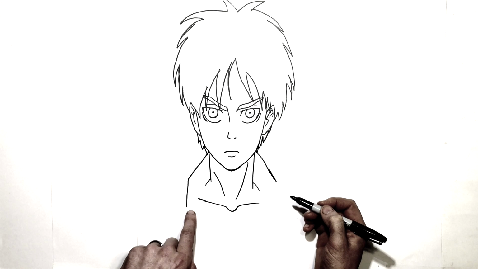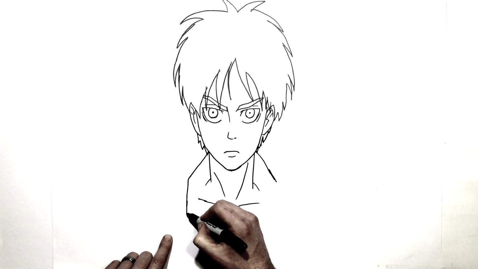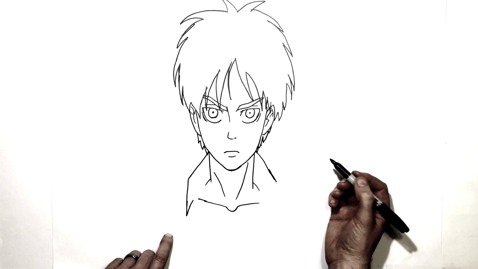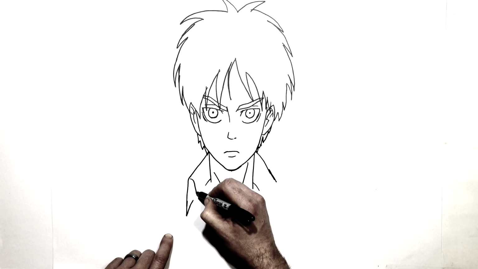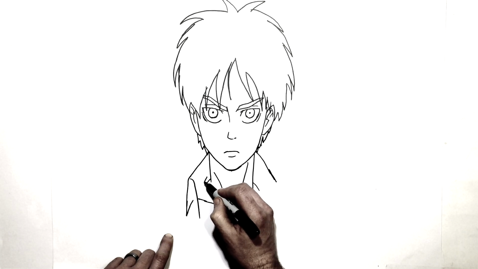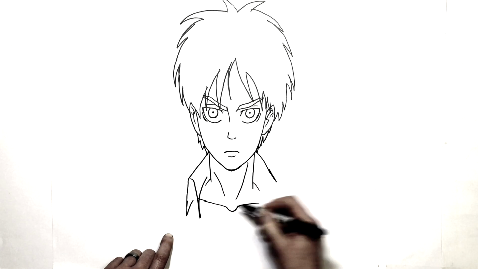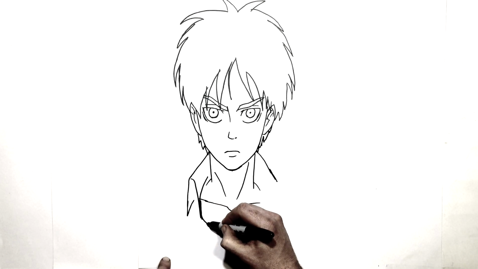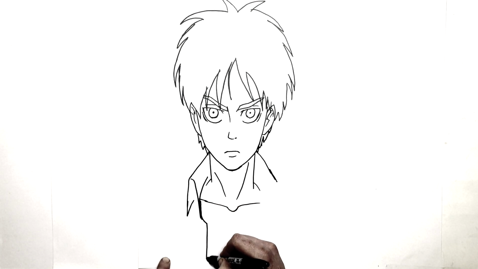This one comes down past that collarbone line and comes back up. And then we have the inside of that, it comes down. And then this one curves around down to there. Becomes the inside of his jacket then here, and this comes down and off the page.